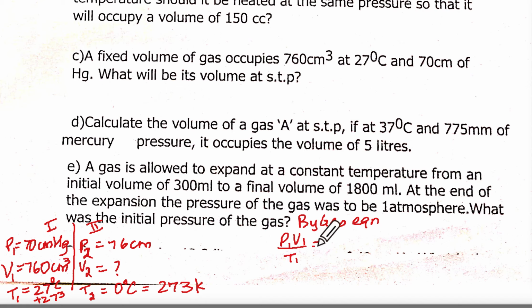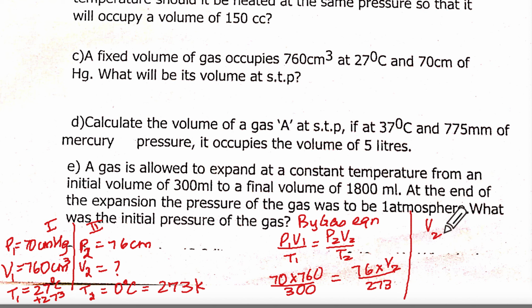P1 V1 upon T1 is equal to P2 V2 upon T2. Very good. So that will be 70 into 760 upon 300 is equal to 76 into V2 upon 273. Very good. So we'll have V2 equal to, take these numbers that side. So it will be 70 into 760 into 273 upon 300 into 76.